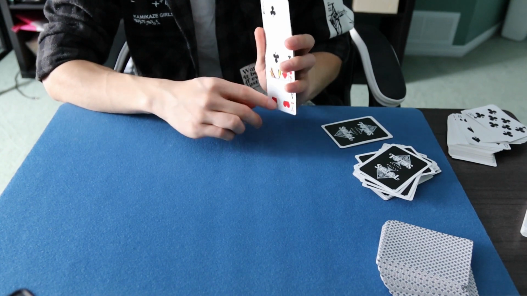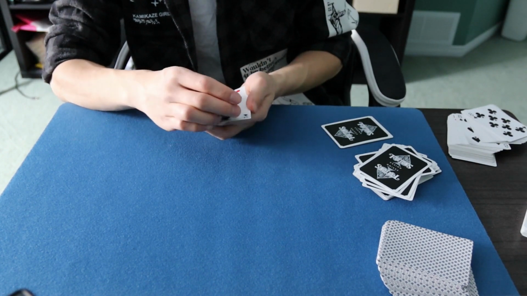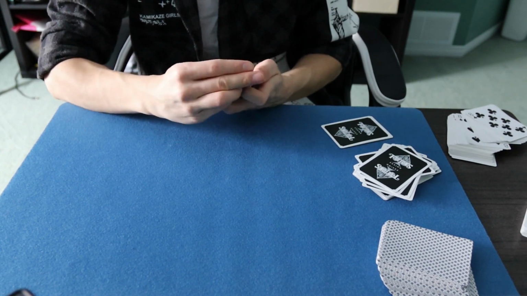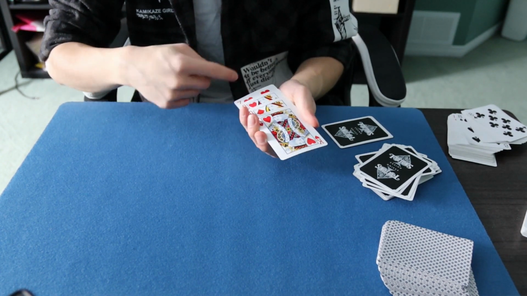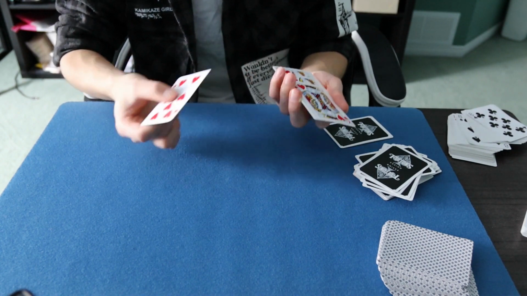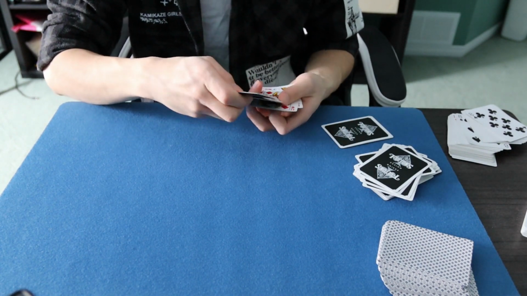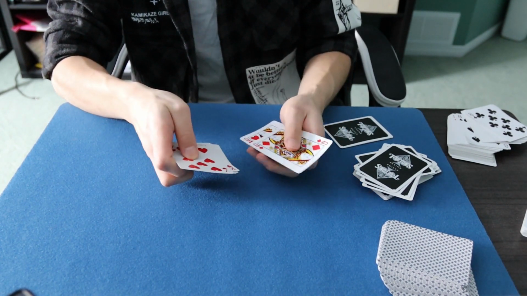So in this case, if I just give them a little shake like so, then you'll notice that they separate in color, right? Here we have all the red cards, and then we have all the black cards elsewhere, correct?